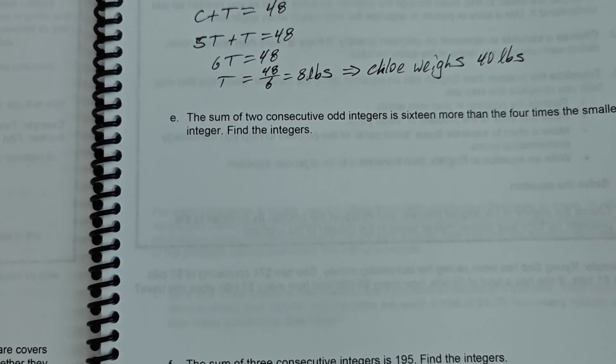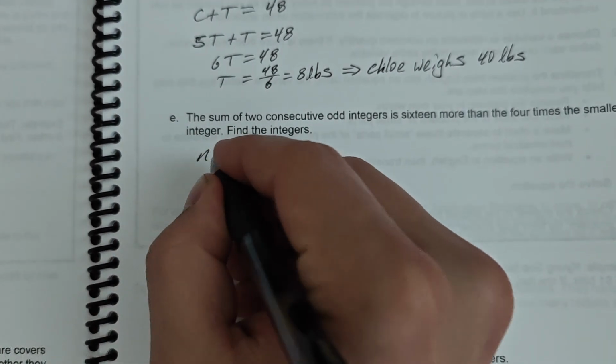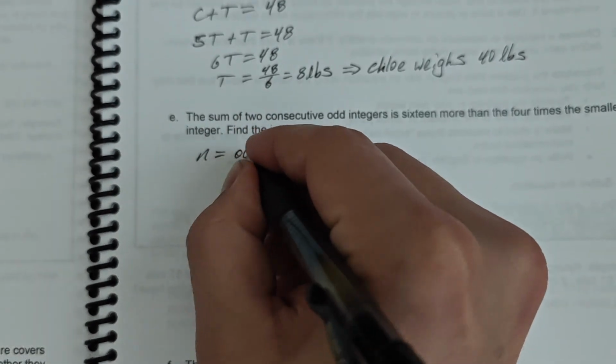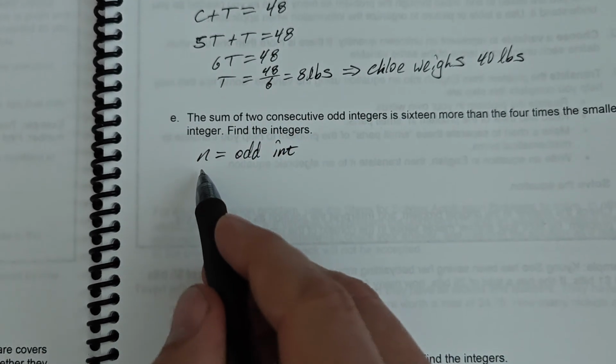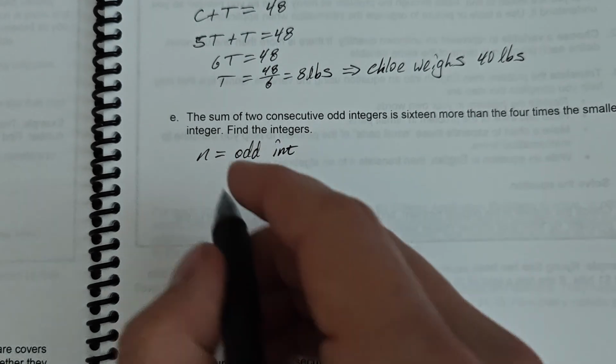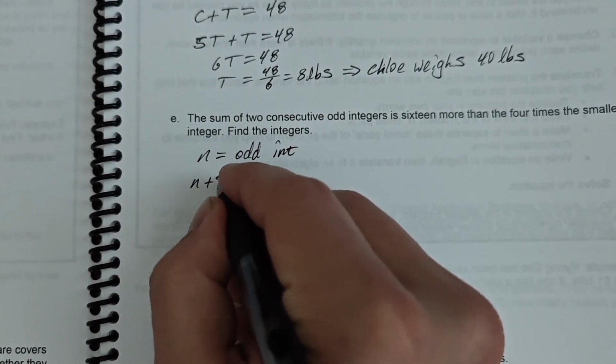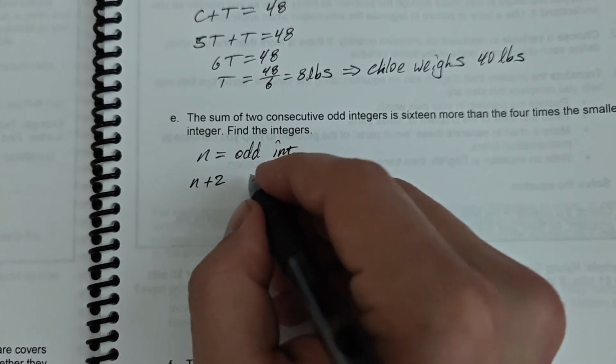Sum of a couple consecutive odd integers. Whenever we're dealing with consecutive odd integers, consecutive even integers, you make a variable for one of those. Let's say the first one is n. And then from that variable, you find what the second one is. So 2 consecutive odd integers. N is the first odd integer. You have to count up 2 spaces to get to the second odd integer.